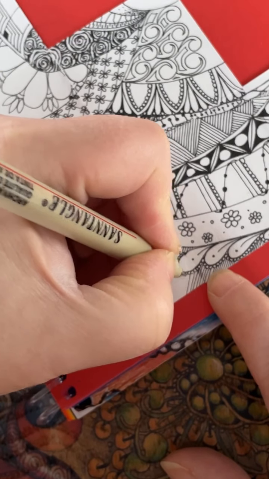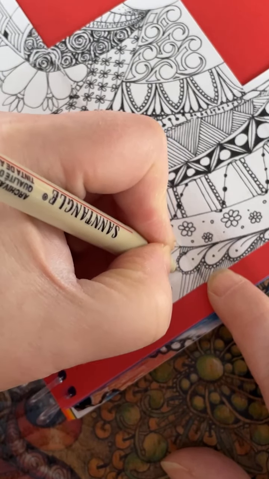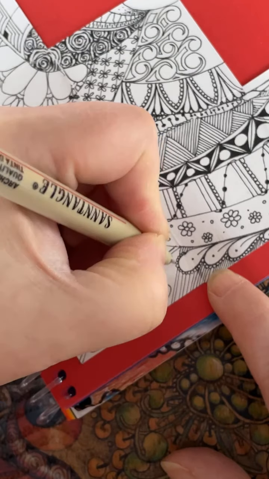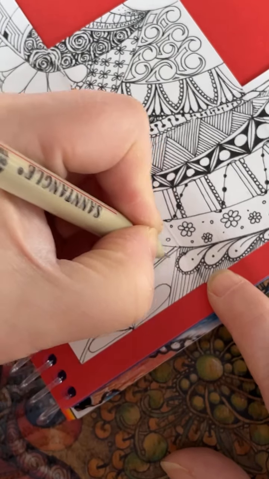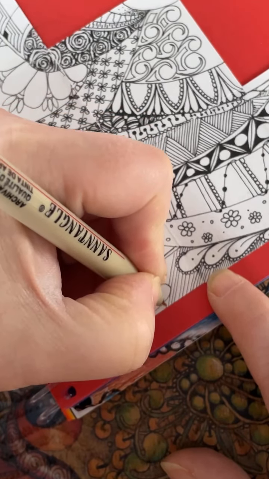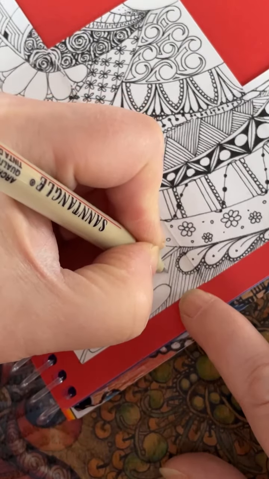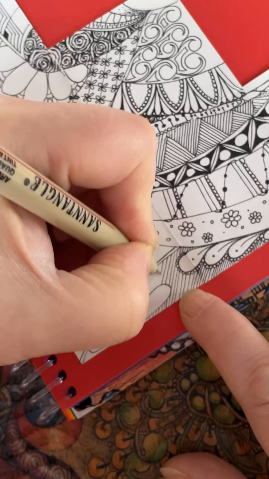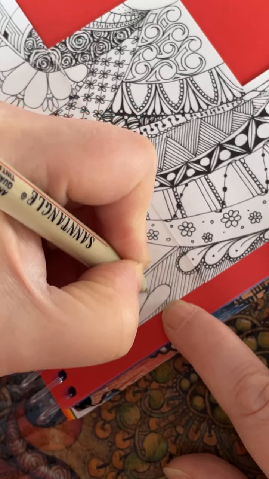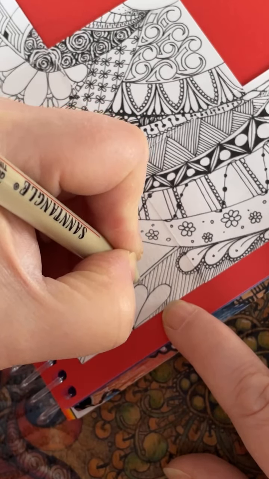And just sort of fill in that gap there. Okay, so I'm going to do that one as well there. Just sort of work that up. And then just this one here, just until we get to that line.